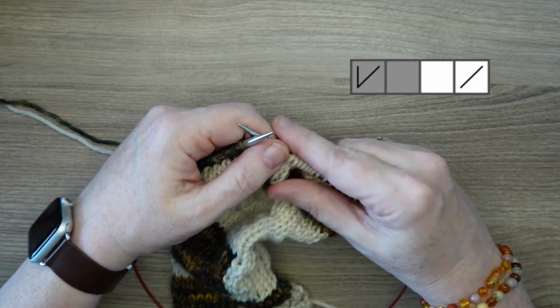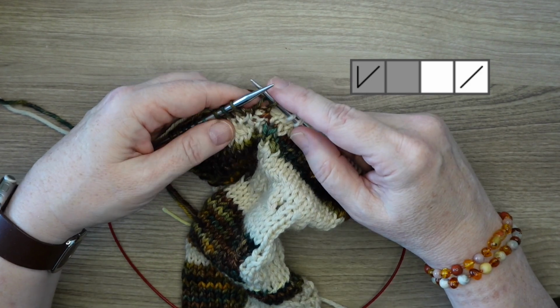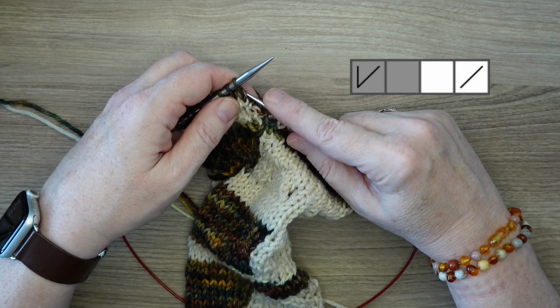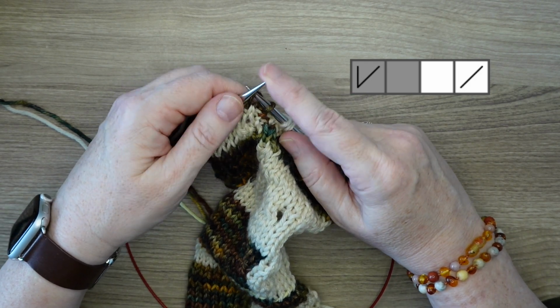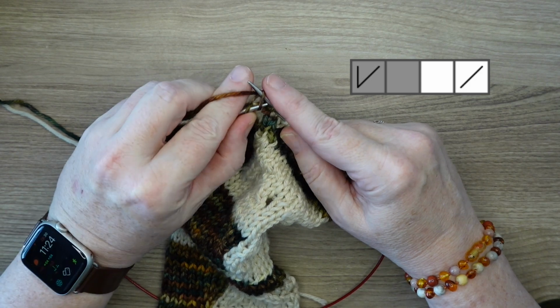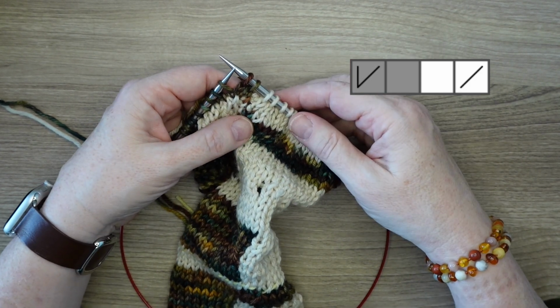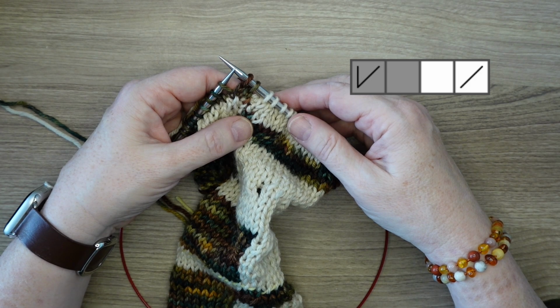You knit 1, and now you are going to do the Elizabeth Zimmerman increase. You look at the stitch on your needle, pick up the stitch below that, pull it up on your needle and knit it. You are ready to proceed with the rest of your row.